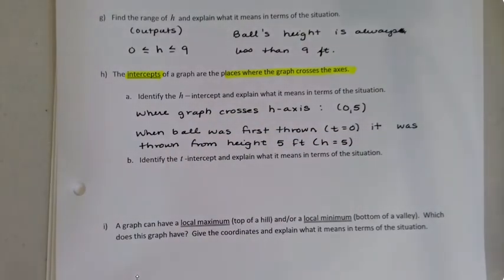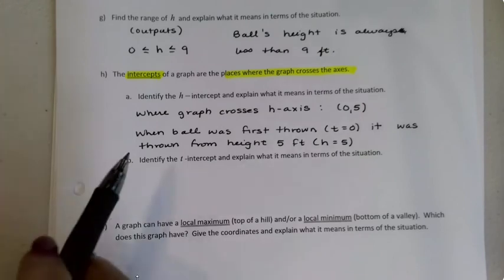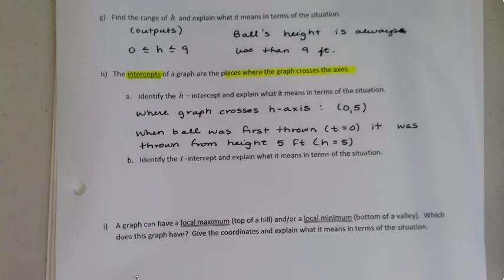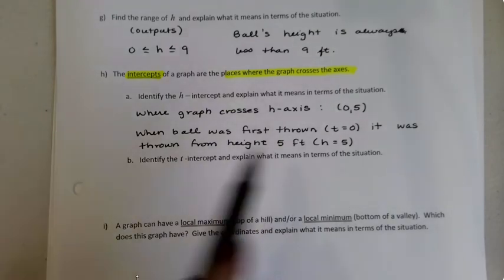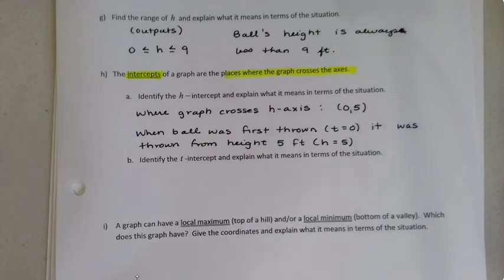One of the things that I want to encourage you, and I've mentioned this before, but I'm going to say it again, is when you're asked to interpret or explain what something means, give me full, complete sentences, really explain it. You are convincing me as your reader and the person who grades your paper that you understand everything about this. So tell me everything you know about what that point says.